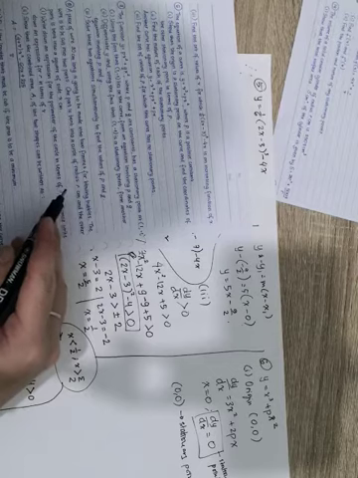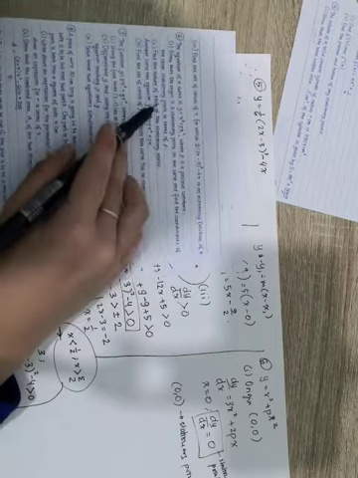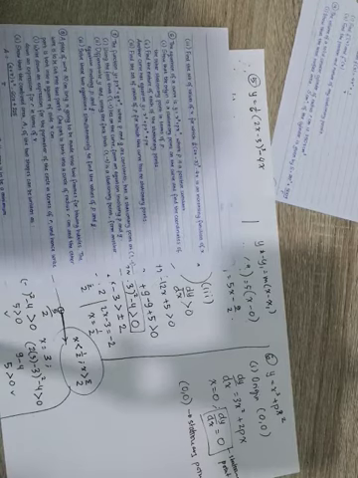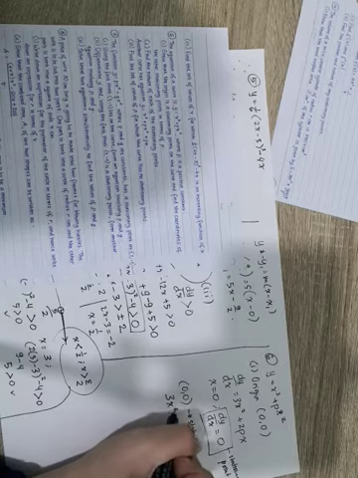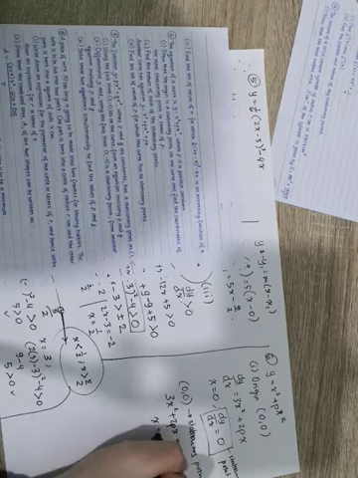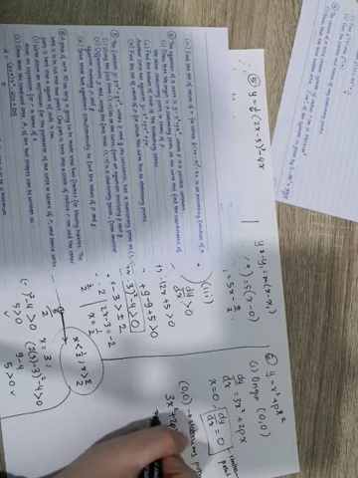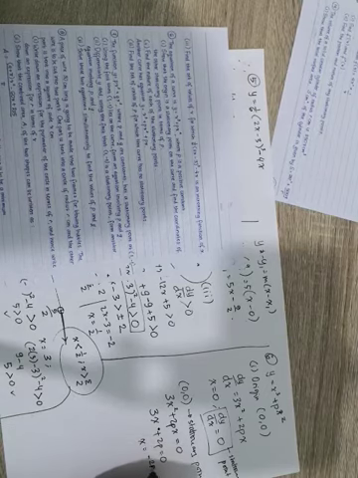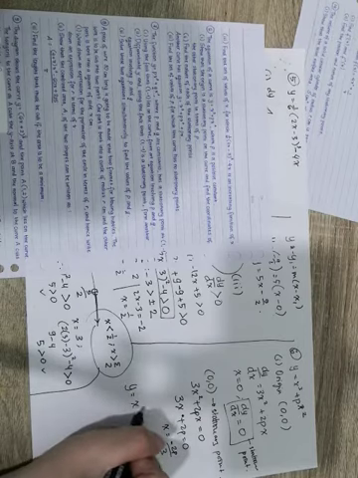Now it asks to find the coordinates of the other stationary point in terms of p. Okay. We have this. The gradient is 0. It means we can do this plus 2p. Right. Then we can put in the original function.